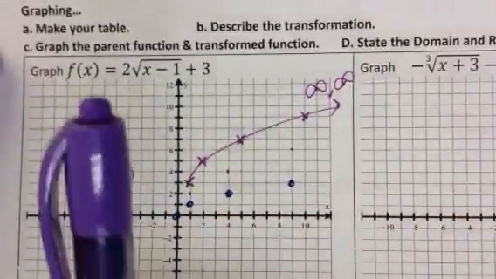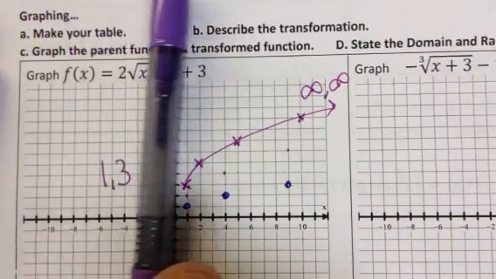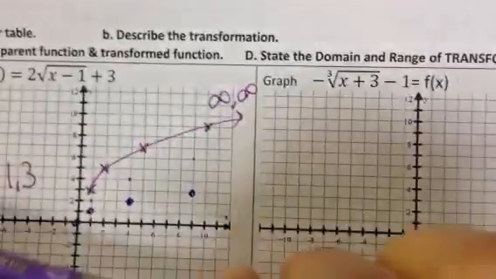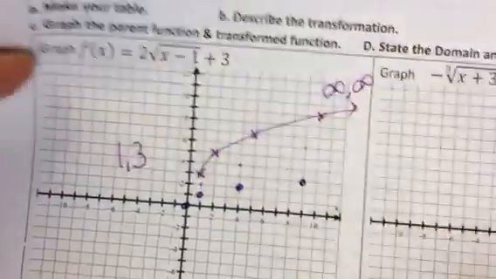So now when I do the domain, the lowest x is 1, right there, and the highest x is infinity. And the range, the lowest range is now starting at 3, the y, and going up to infinity.